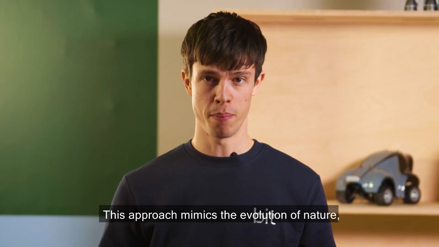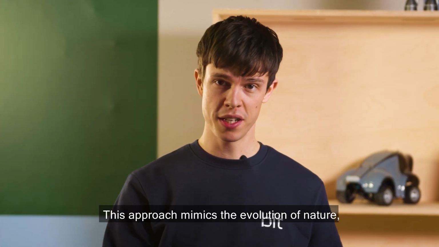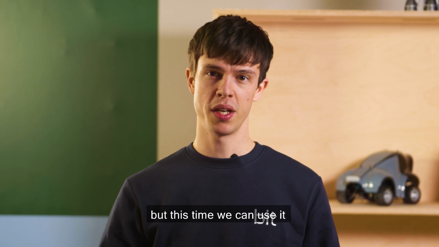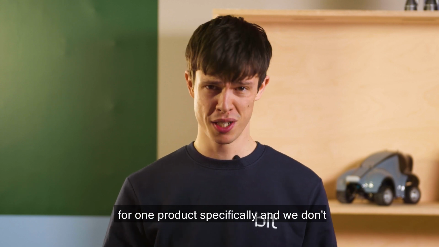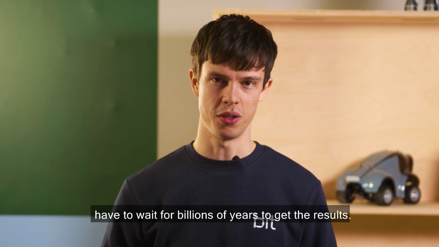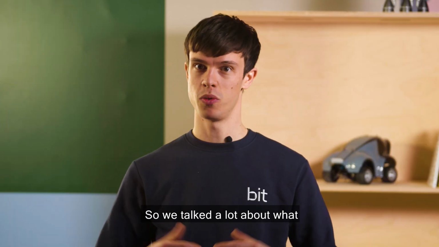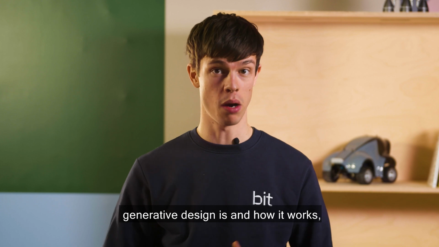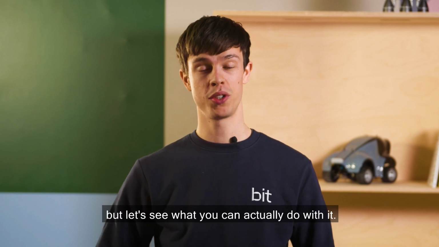This approach mimics the evolution of nature, but this time we can use it for one product specifically, and we don't have to wait for billions of years to get the result. So we talked a lot about what generative design is and how it works, but let's see what you can actually do with it.